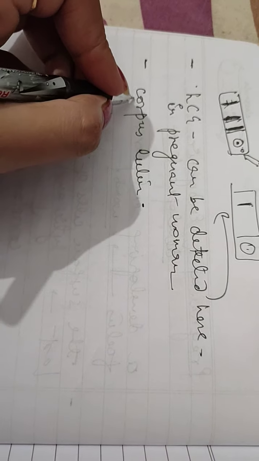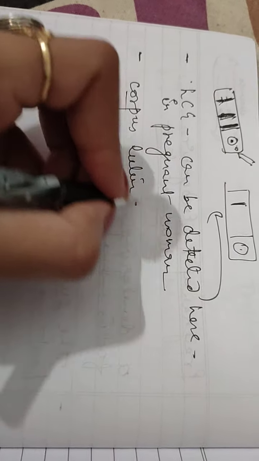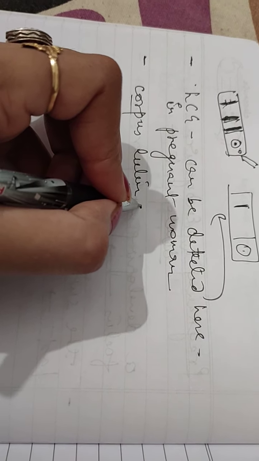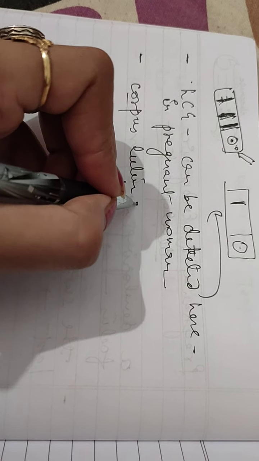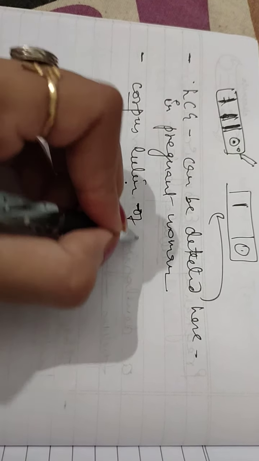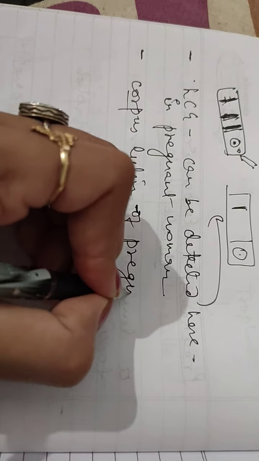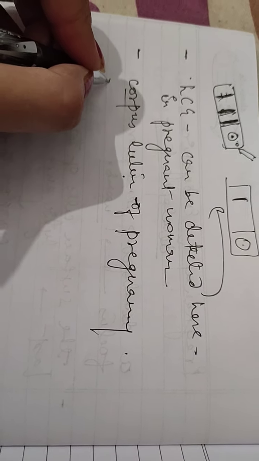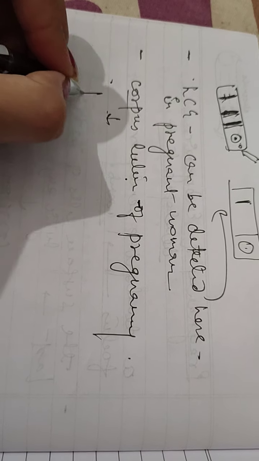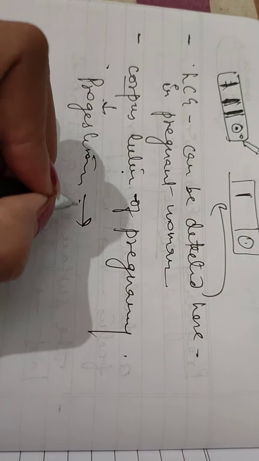It maintains the corpus luteum beyond the normal life, and now this is called the corpus luteum of pregnancy. So it continues to secrete progesterone.